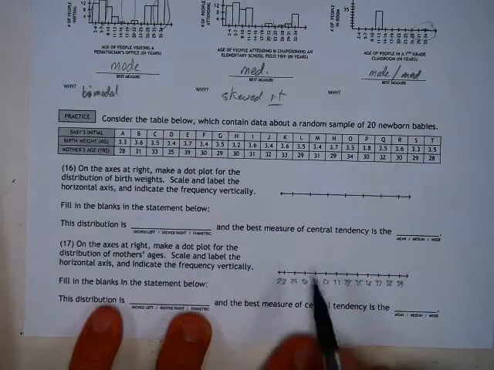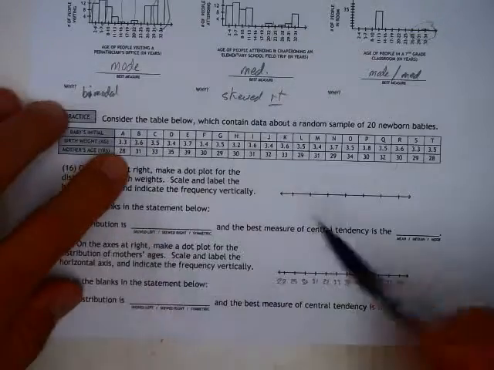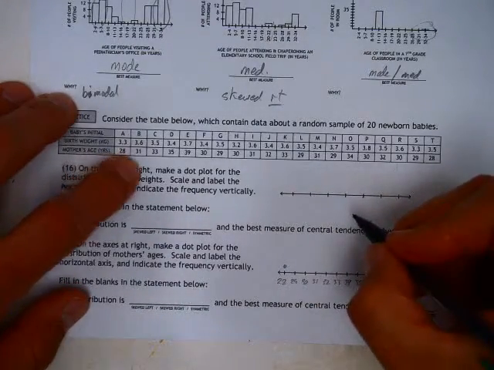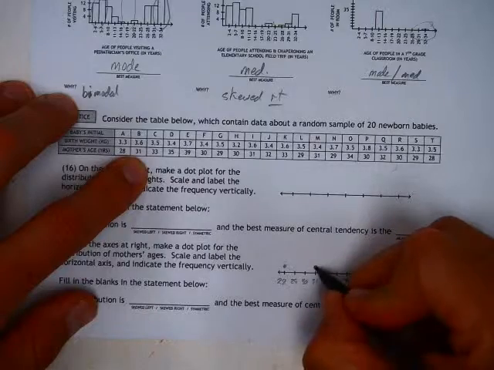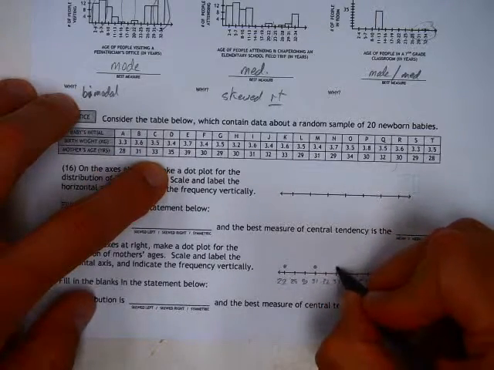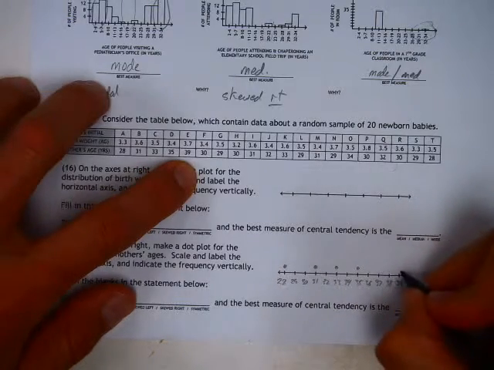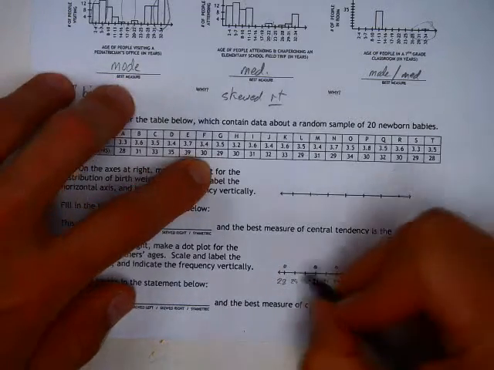Anyway, back to this. So we're going to put a 28, and we're going to put a dot right there at 28. So that represents that first piece of data. And then a 31. As you go through this, I won't necessarily say each number as I do them, but you're basically putting a dot at each location.